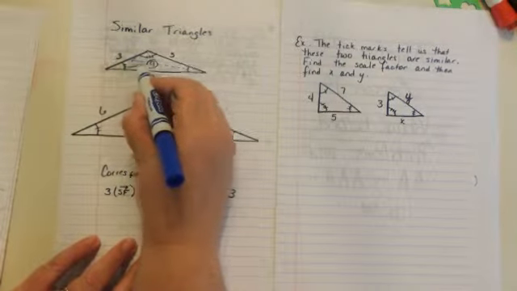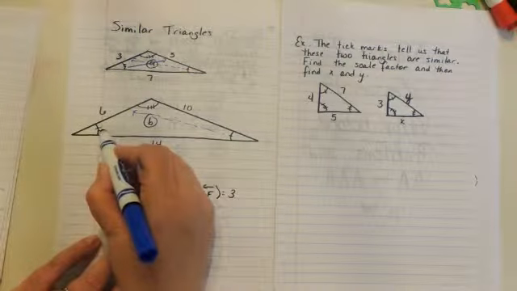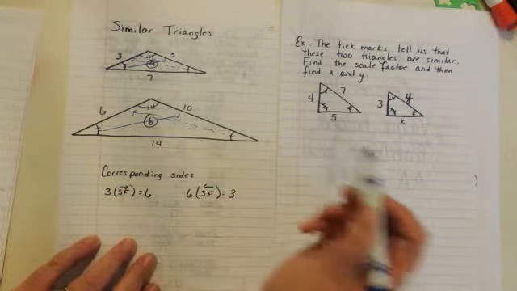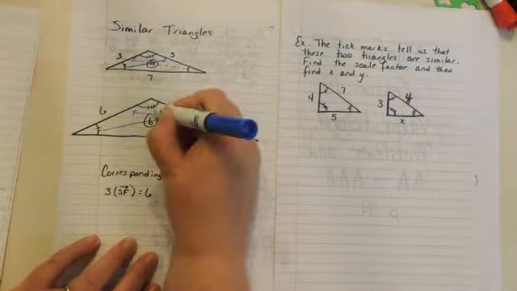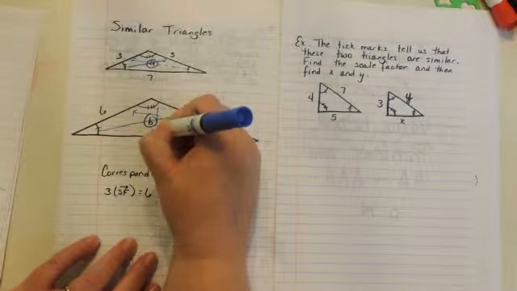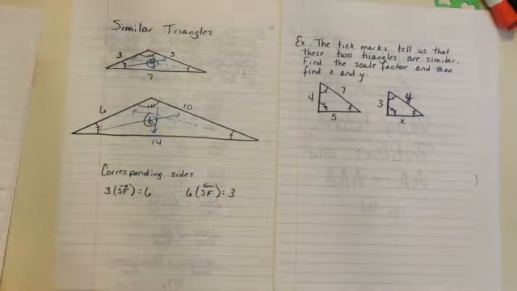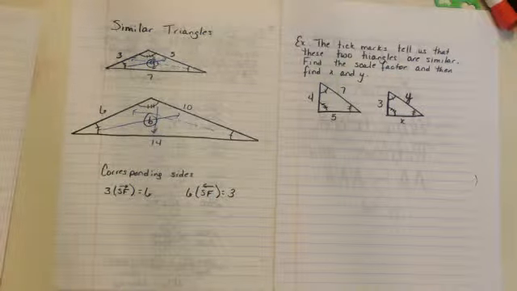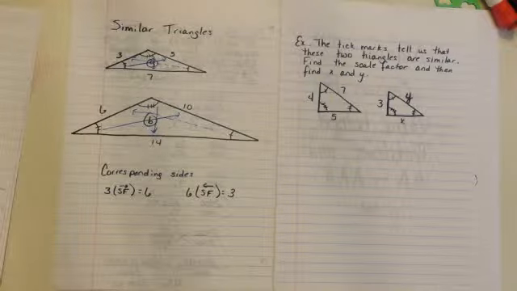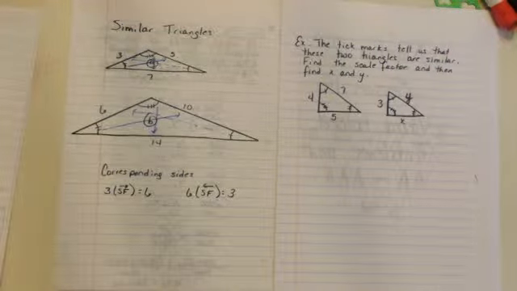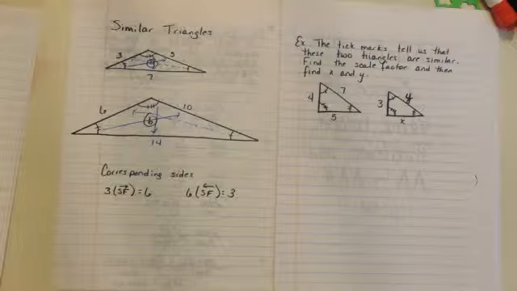For this angle, the corresponding side is 5. For this angle, the corresponding side is 10. For this angle, the corresponding side is 14. For this angle, the corresponding side is 7. The ratios of the lengths of corresponding sides in similar triangles are equal and are related by a scale factor.